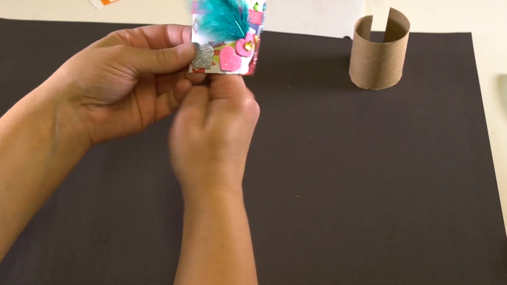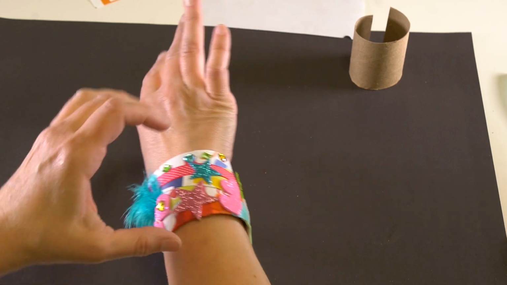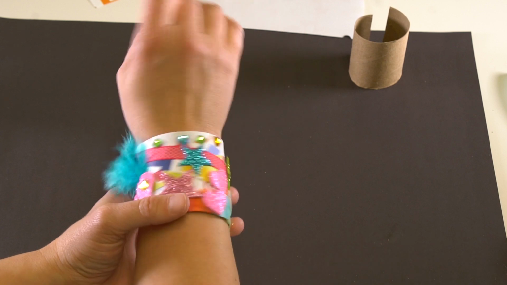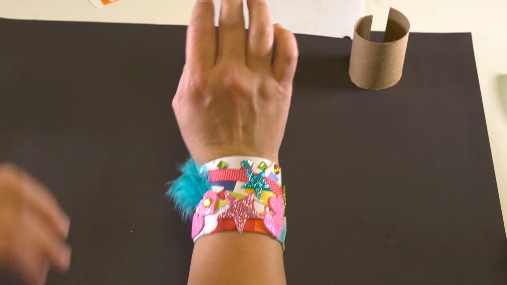There we go. I have my beautiful pi bracelet. It'll always remind me that pi is 3.14159.